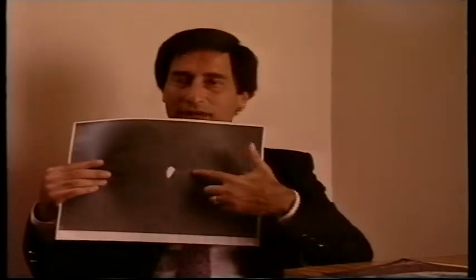We finally were able to get a photograph of a light moving across the room. We shot in total darkness without flash, and here's the picture. Now, as you can see, there's a tail behind it and a light moving across the frame. This was shot without flash. The frame should be completely dark.